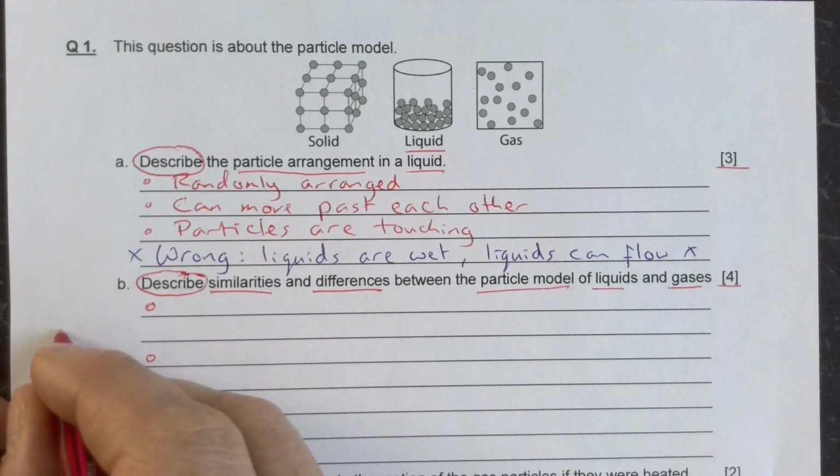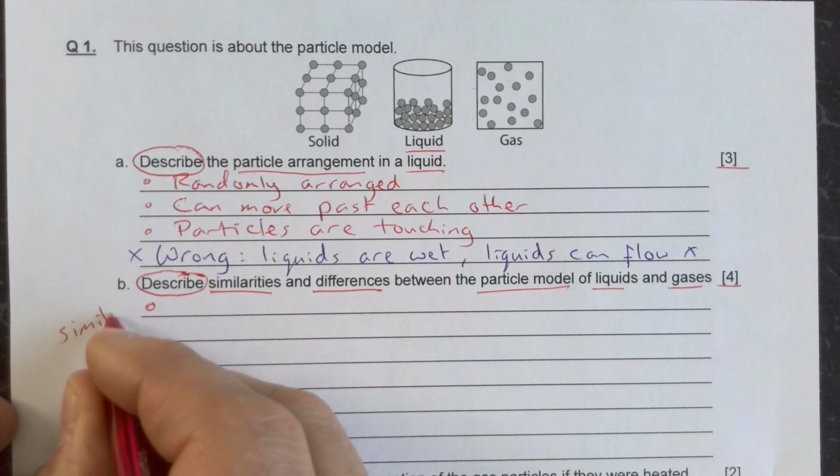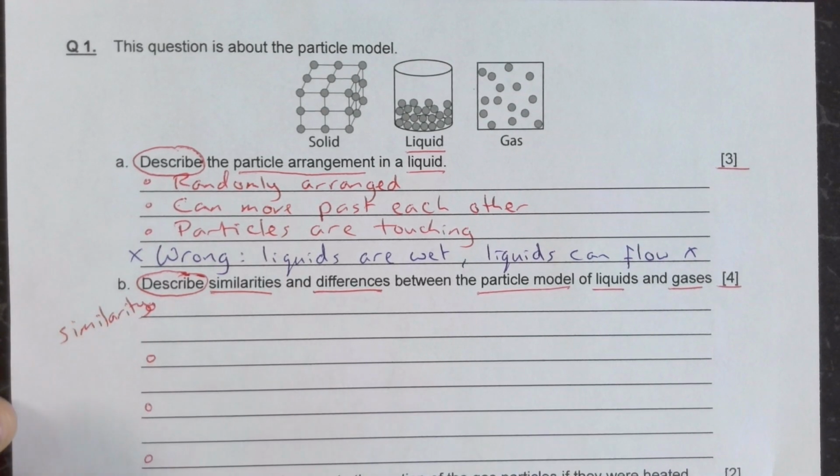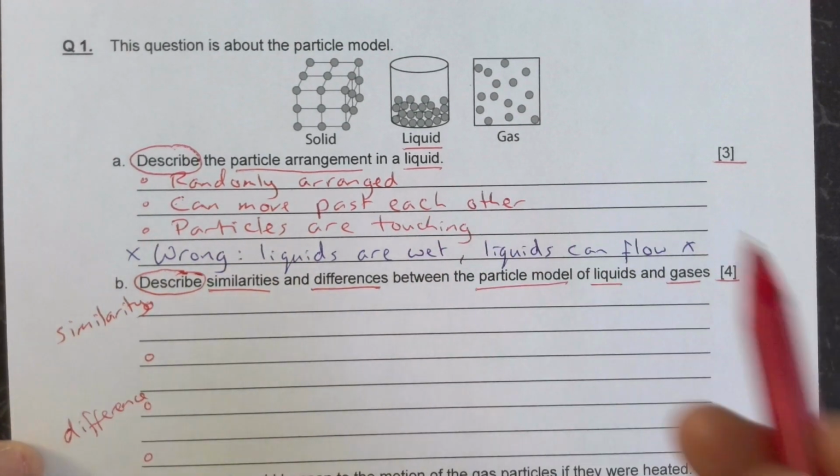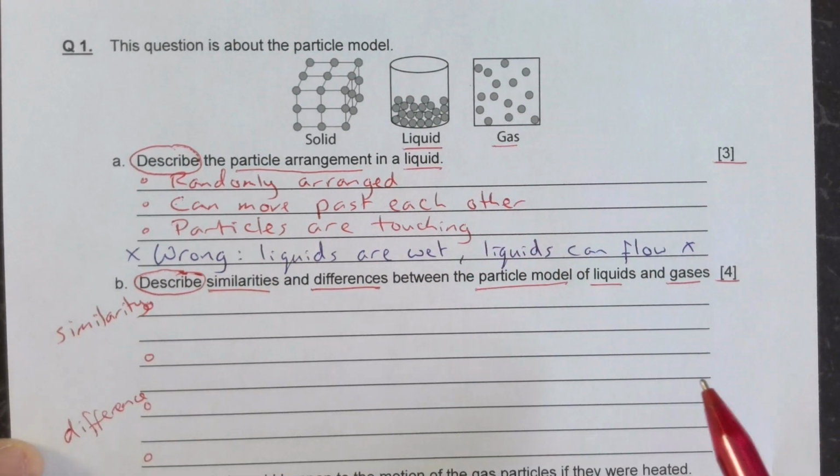So I'm going to use headings. Similarities and differences. So I'm going to put similarities in the first 2 bullets and then 2 differences there. So how are they similar? Well, I'm looking at the liquid and gas now.